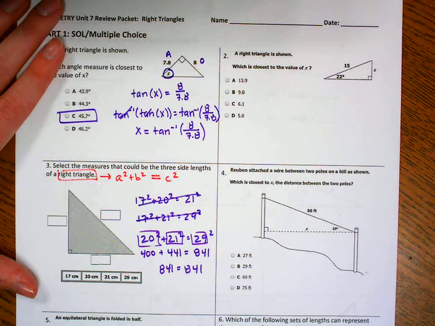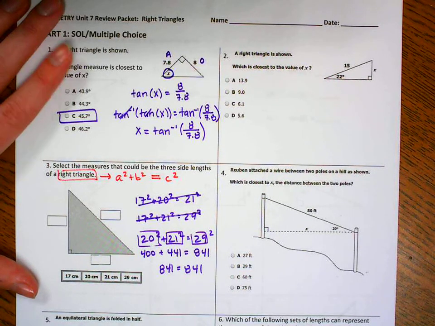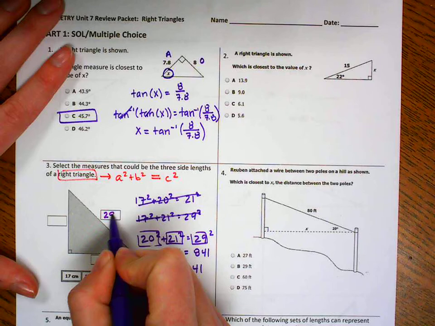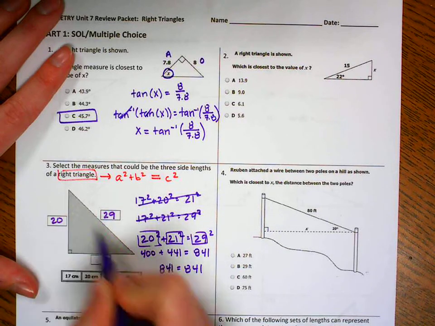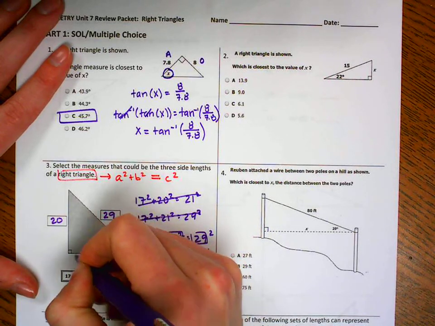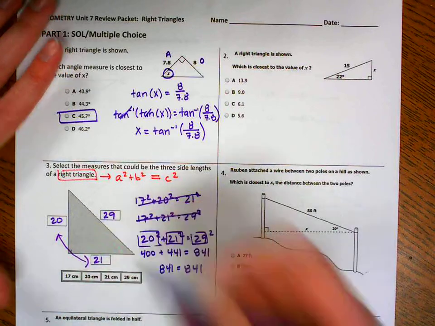We have them in the right place. This would be a drag and drop problem on the SOL. 29 has to be the hypotenuse, and then 20 and 21 have to be the legs. These can be switched, but 29 has to be on the side by itself.